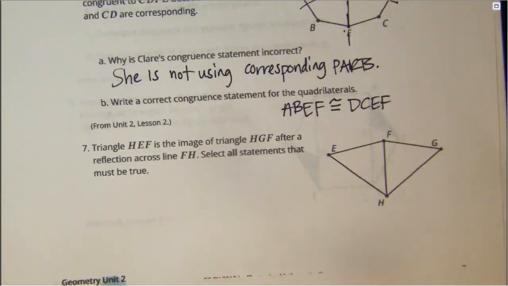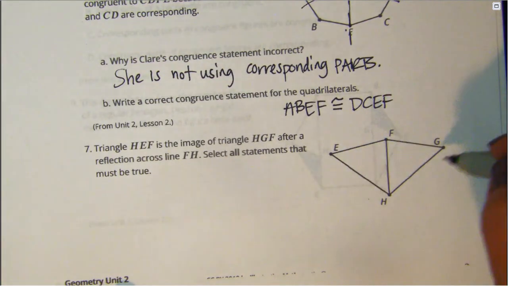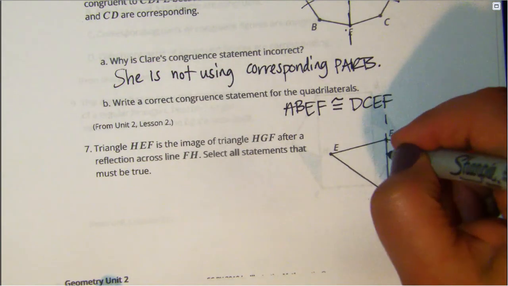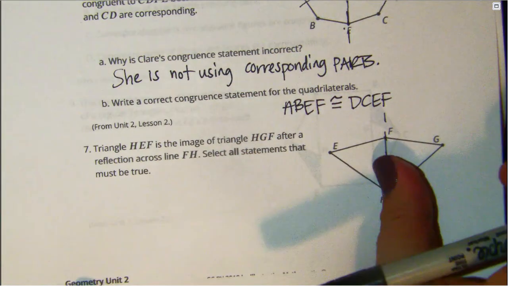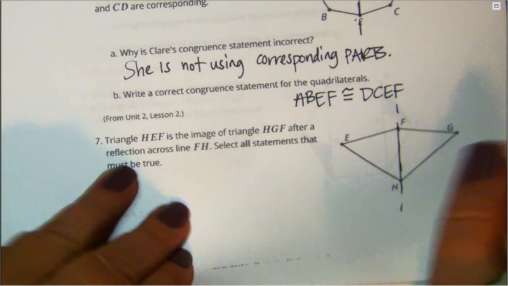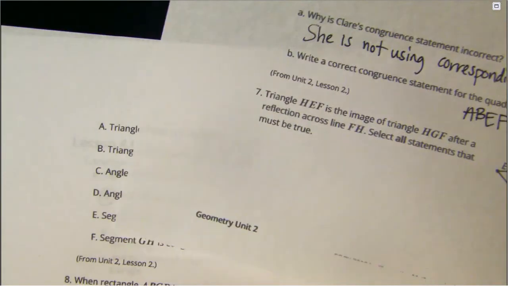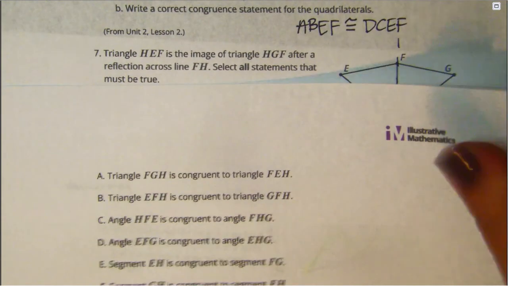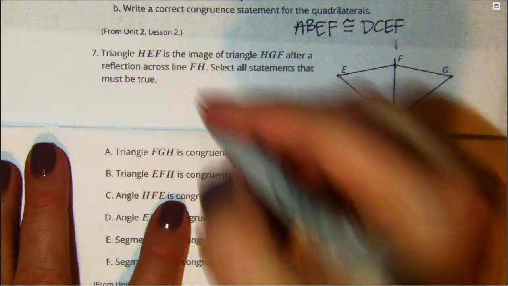Triangle HEF is the image of triangle HGF after a reflection across line FH. So I'm going to write that out. My choices are on the other page here when I printed it out. I don't know if it's like that in your book. So I'm going to move it so I can look at the picture at the same time. Forward this. Triangle, I'm going to write it here.